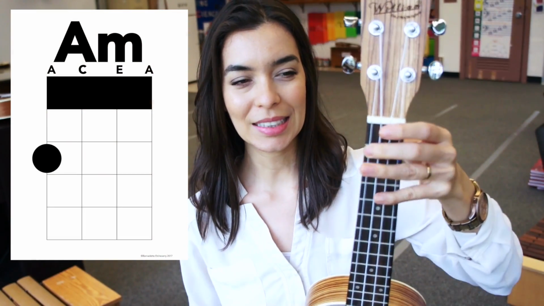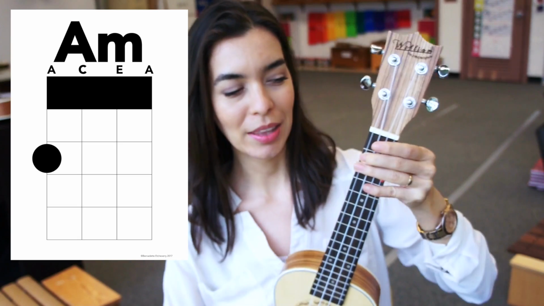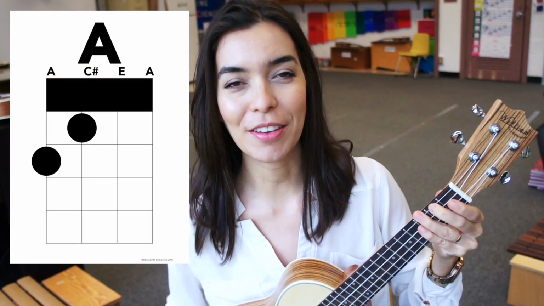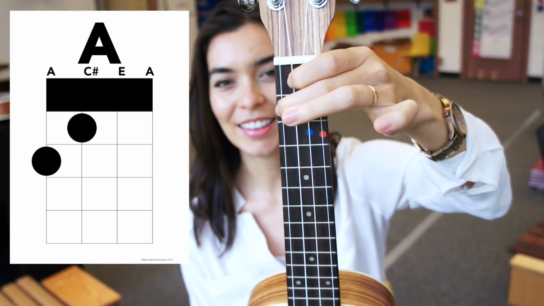After that, we have A minor. A minor is really easy. The trick with getting A minor correctly is just to make sure that you don't touch the other strings on your way there. And that leads us right into A. All you have to do for A is add the index finger right here.